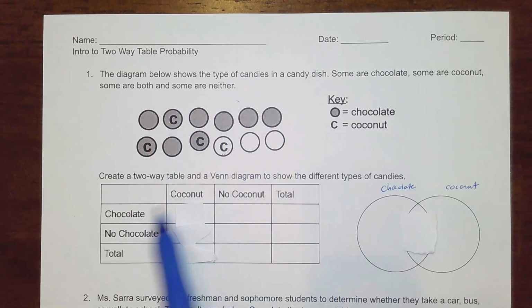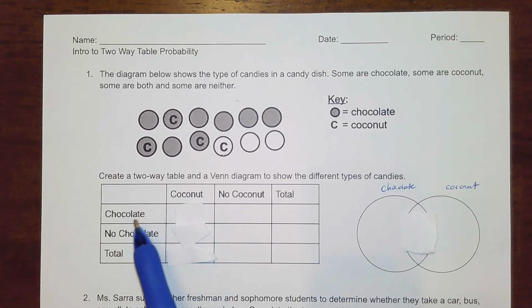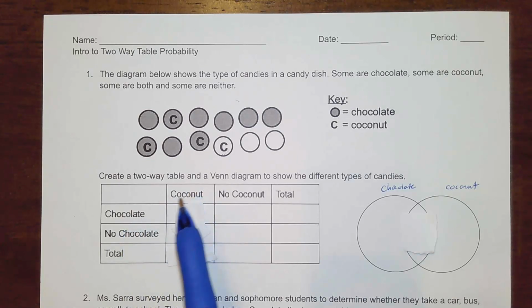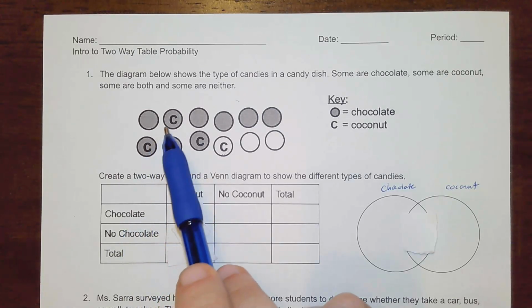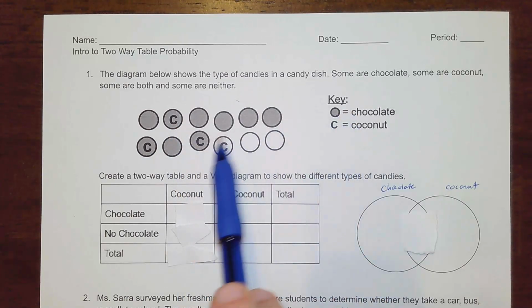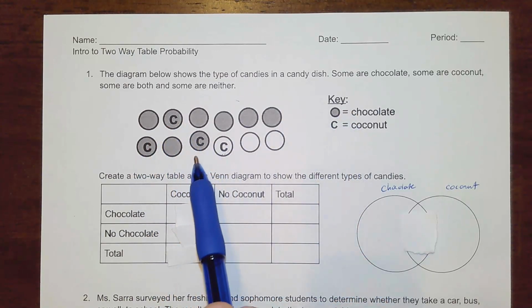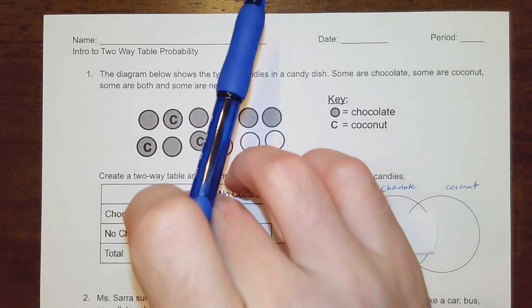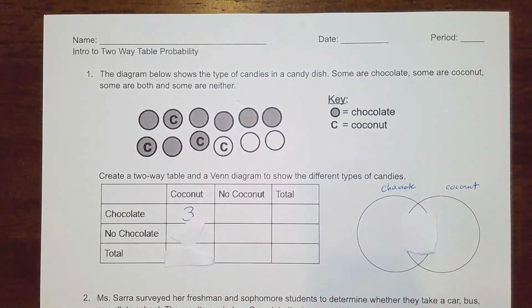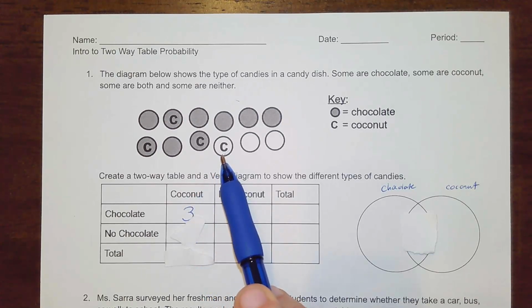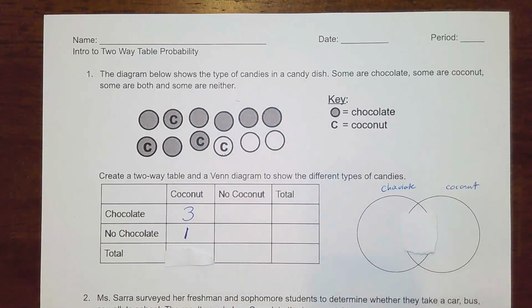So using this information up here, let's go ahead and fill in this two-way table. This first box here is the number of cookies that are both chocolate and coconut. So if I look up here, I've got 1, 2, 3 that are chocolate, they're filled in, and they have a C on them, so chocolate and coconut. So that'll be 3. Now, how many don't have chocolate and have coconut? Well, there's just one. It's this one right here. So that'll be a 1 right there.